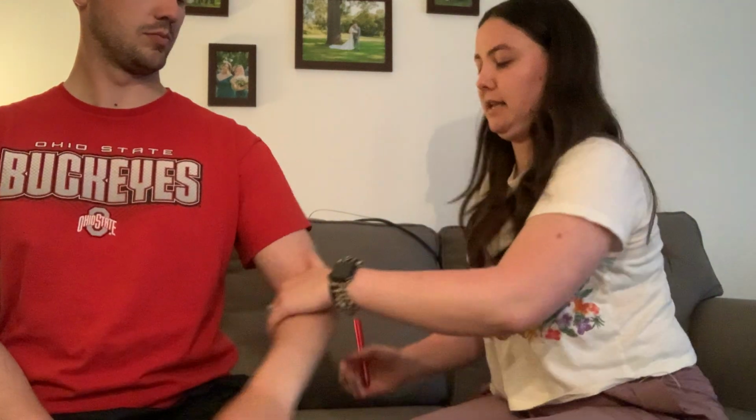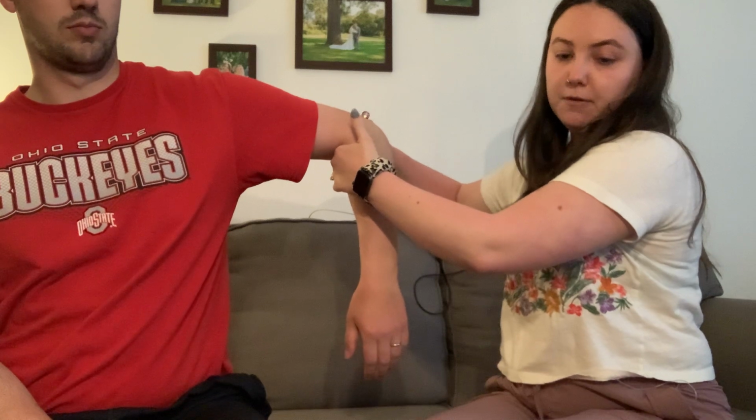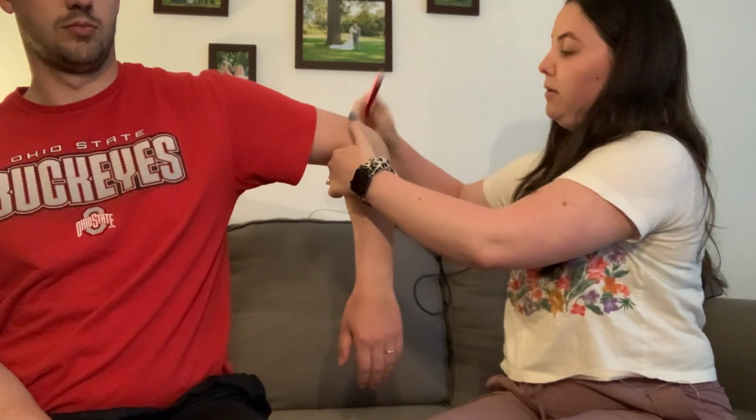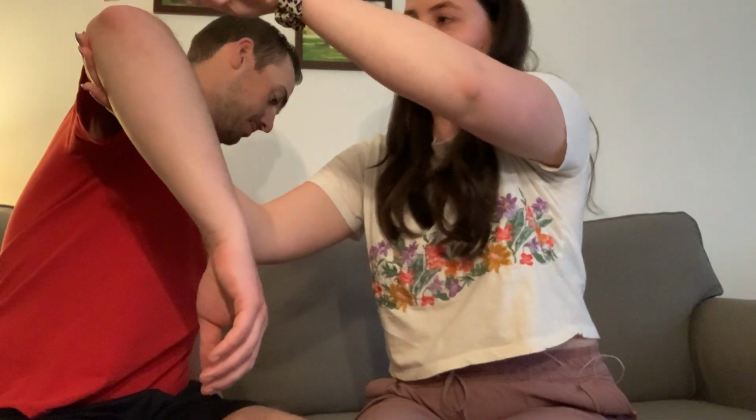Finally, we're going to check for reflexes. I'm going to use my penlight as my reflex hammer. I'm going to just hit right above for the triceps reflex. Strike the tendon just above his elbow. We see a little bit of a response, which is a +2 average reflex. I'm going to do this bilaterally. Beautiful.